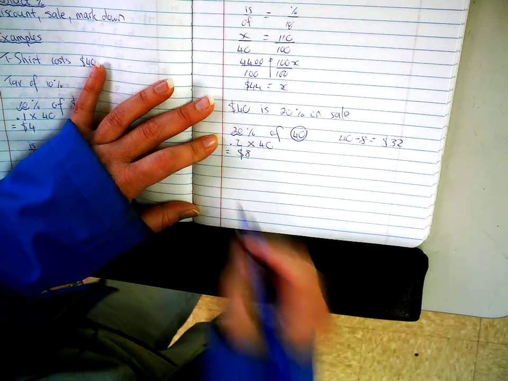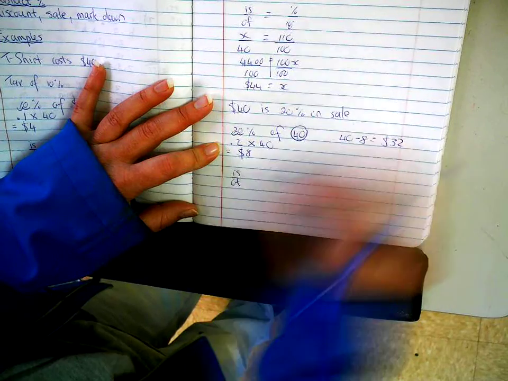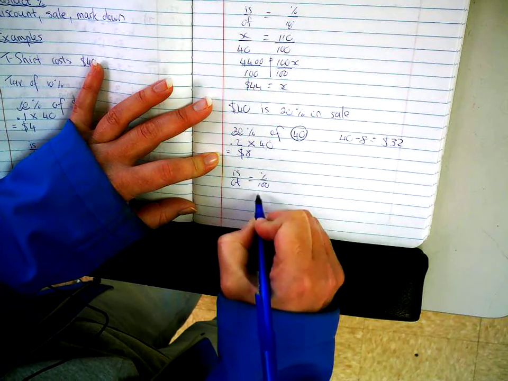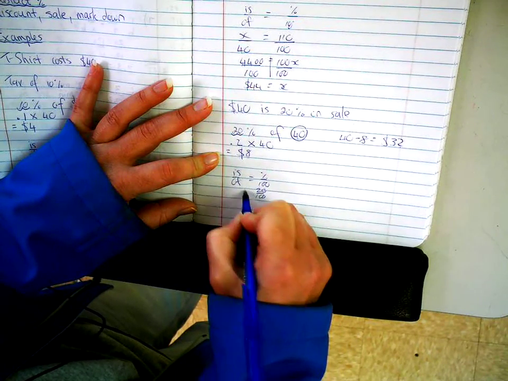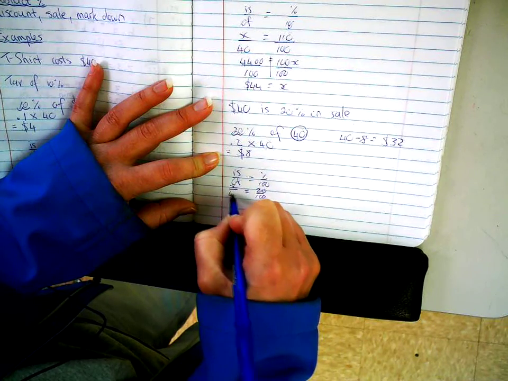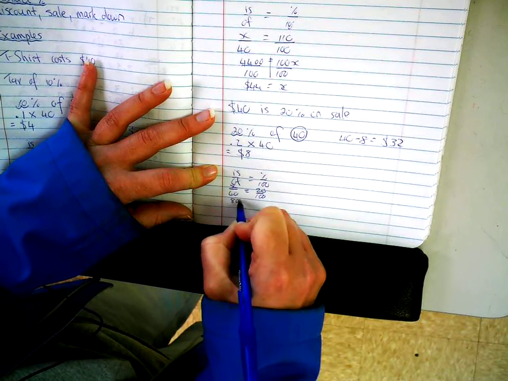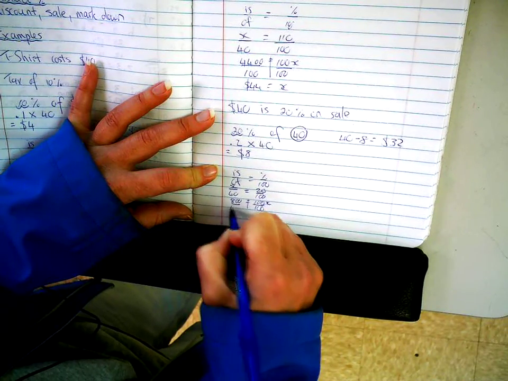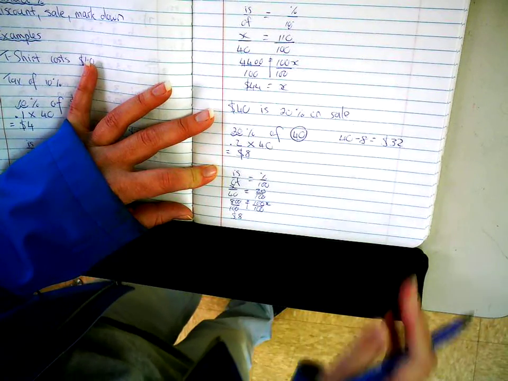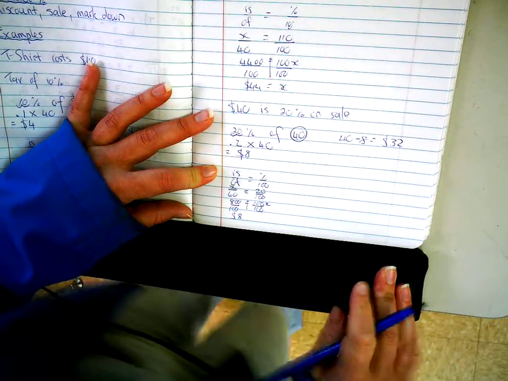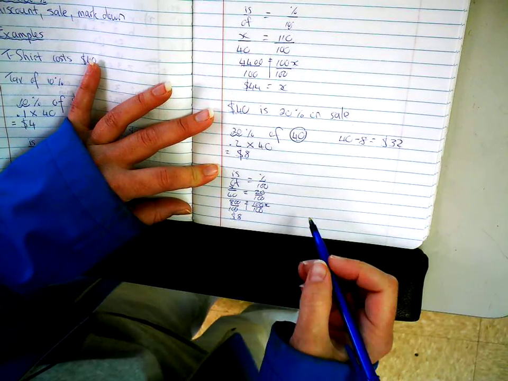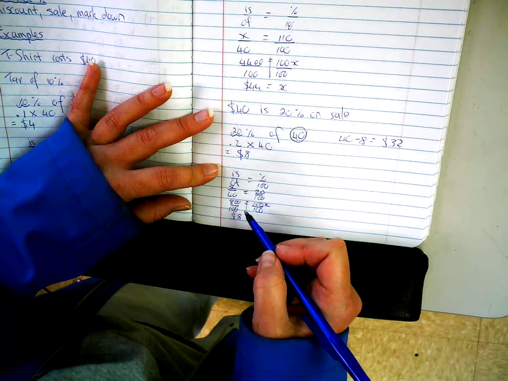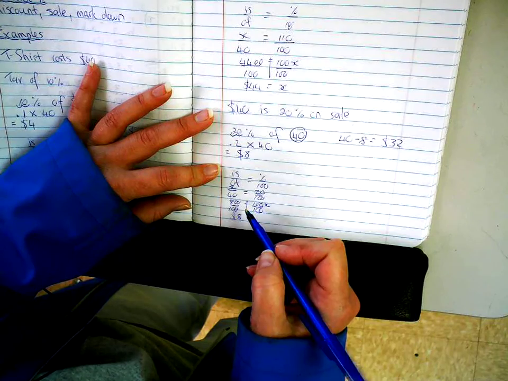$32. And you could have gone is over of equals percent over 100, and you could have gone 20 over 100 equals I don't know what out of 40, cross multiply, get the variable alone, and there is my $8, okay? Or you could have said 20% off from $40 means I'm not going to pay the full price. The full price would have been 100%.